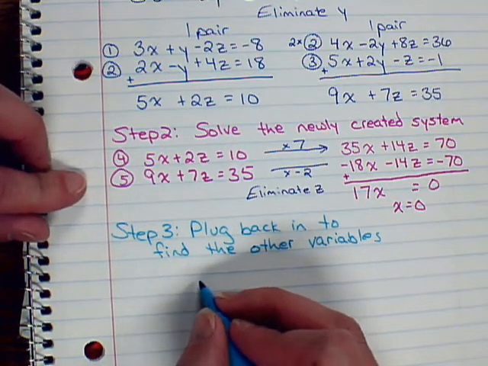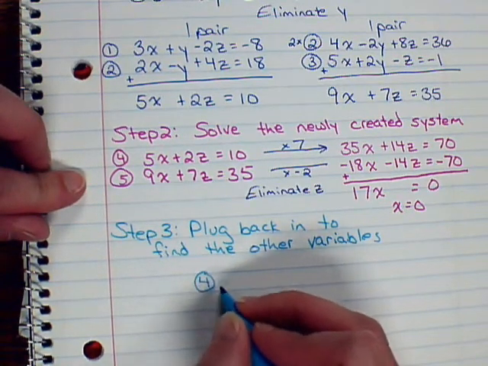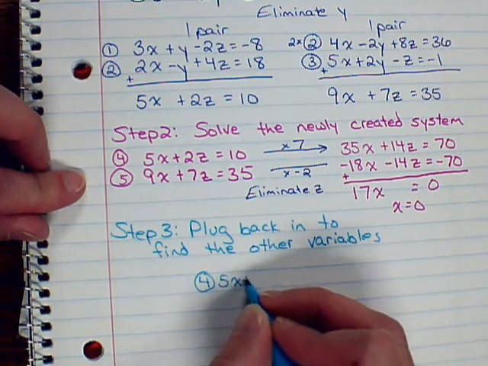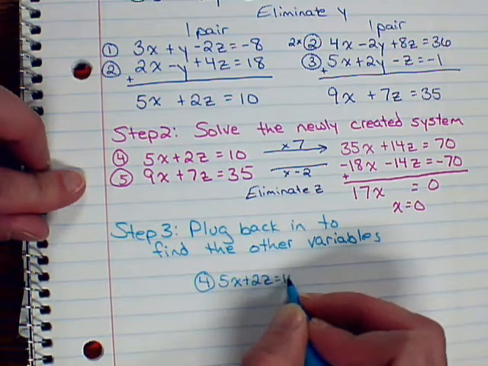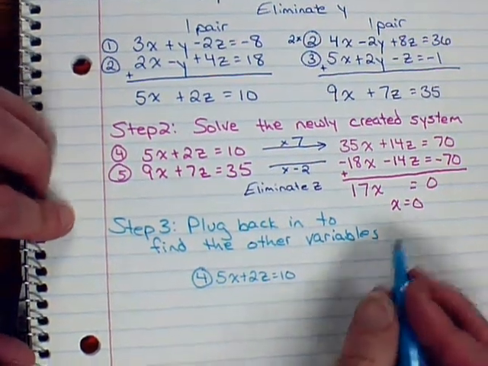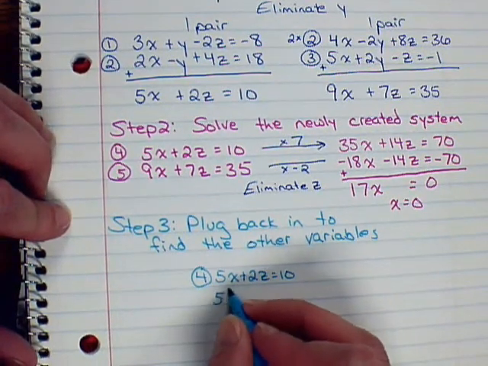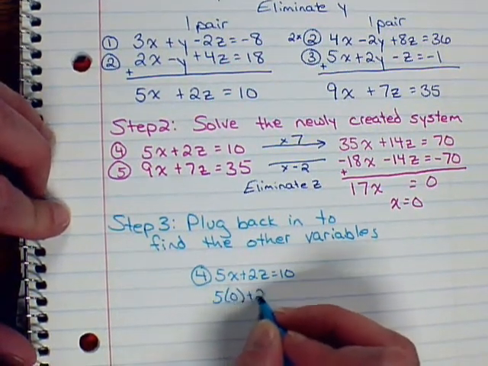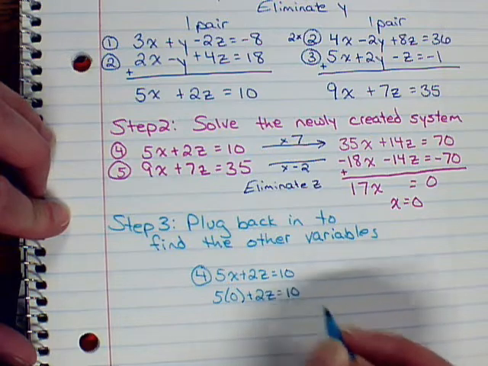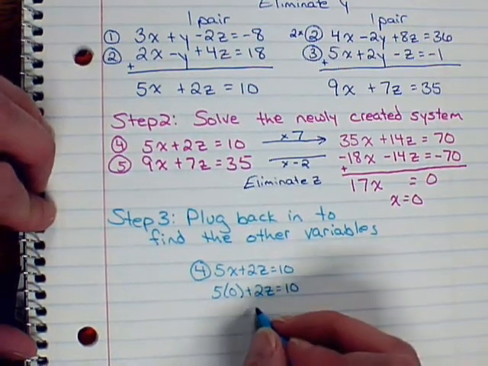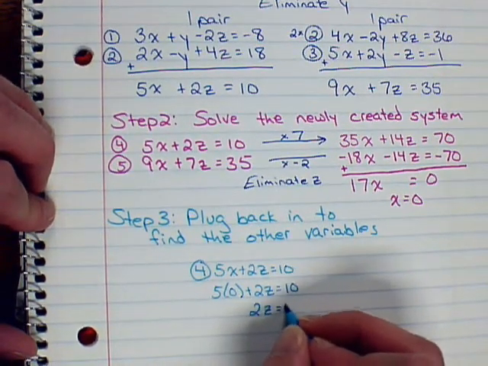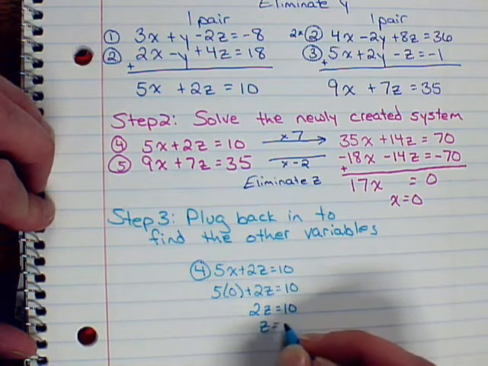So let me take, how about equation 4? Equation 4 is 5x plus 2z equals 10. I'm going to plug in x is 0, so 5 times 0 plus 2z equals 10. 5 times 0 is 0, so 2z equals 10, z equals 5.